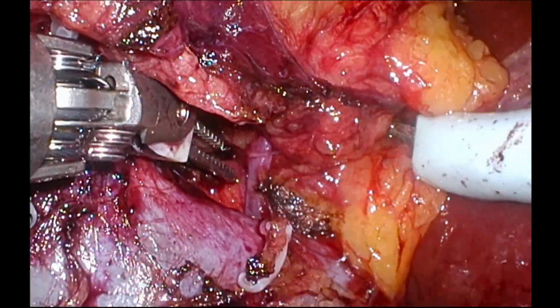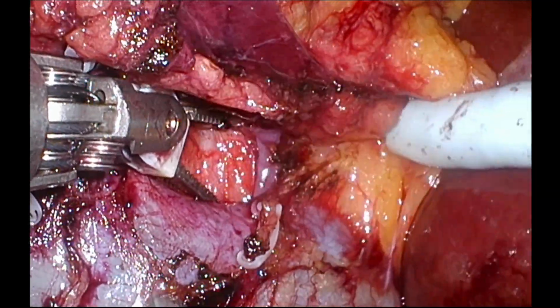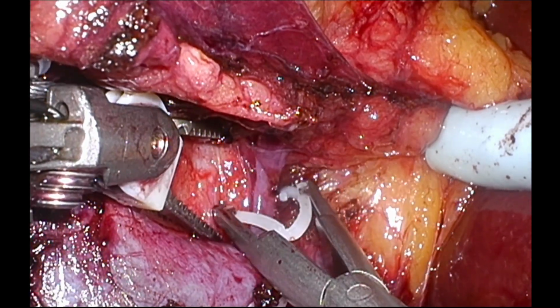Accessory renal vein superior to the main renal vein is dissected. It is clipped and cut between the clips.